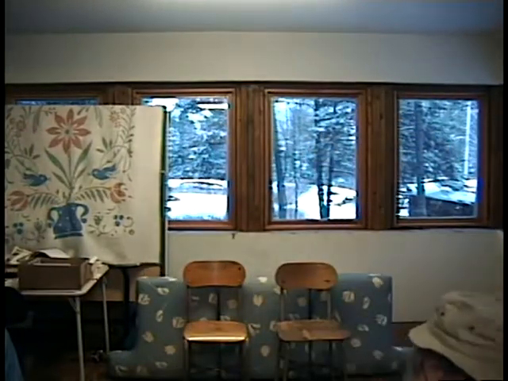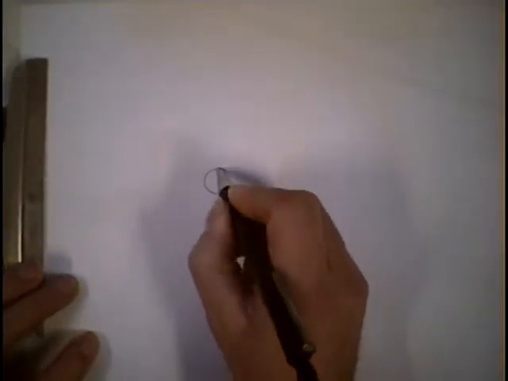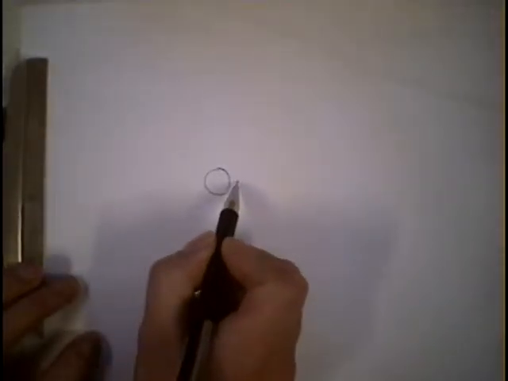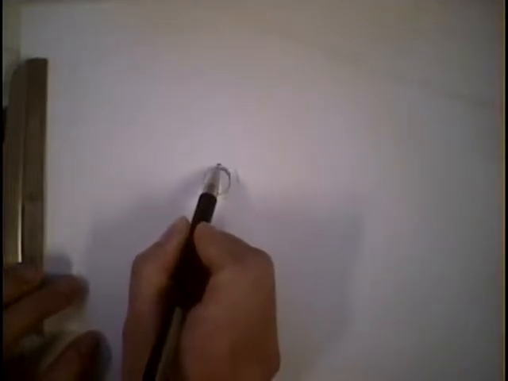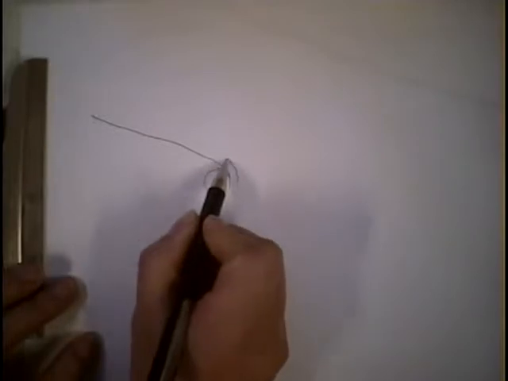But what does a trailing wake off of the head of an electron and the tail of an electron have anything to do with magnetism? Well, the answer might surprise you. So here we have, say, an electron, and here's the high pressure part that builds up in front of the electron, and it streams off the back like this.